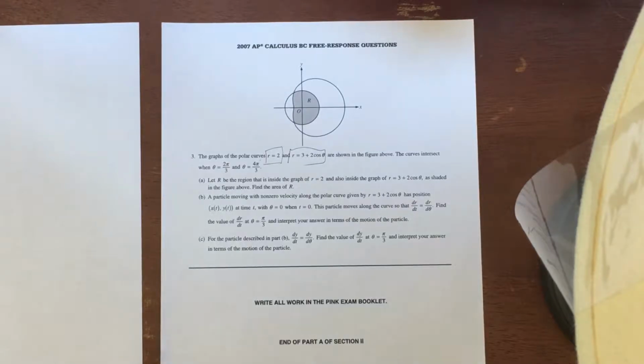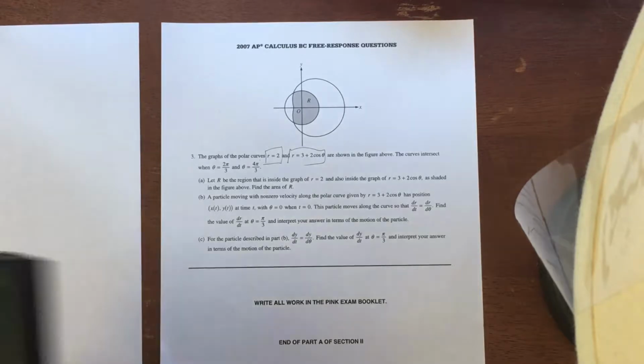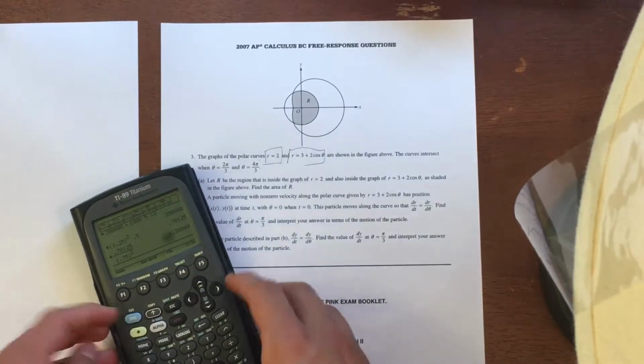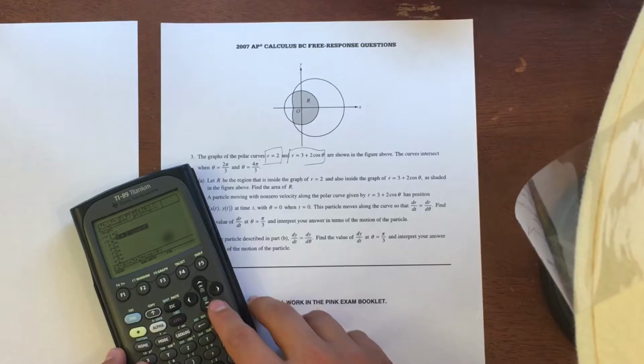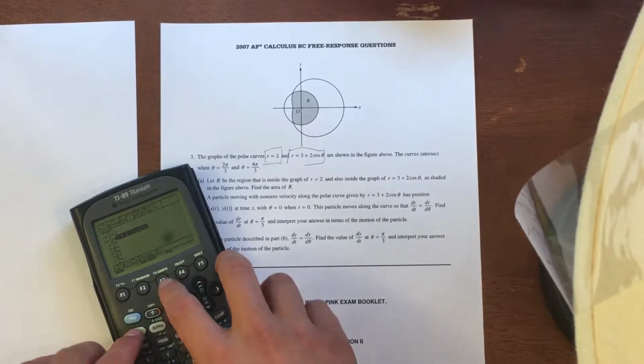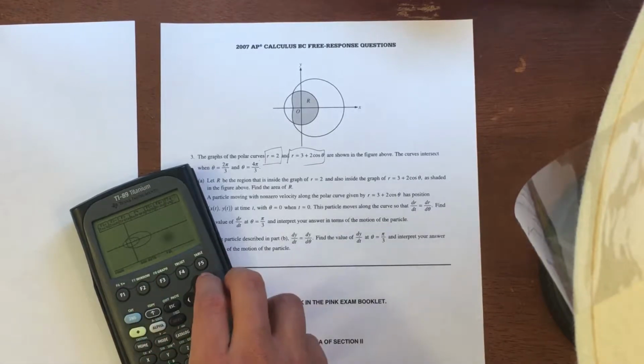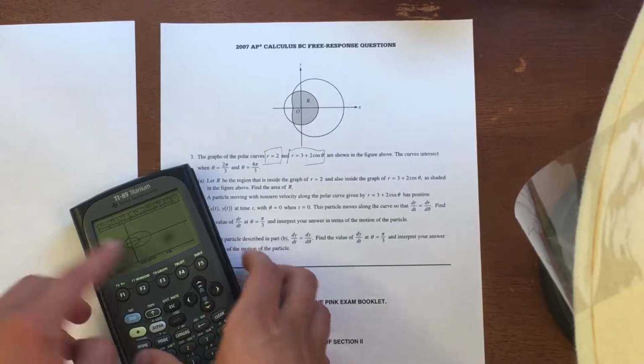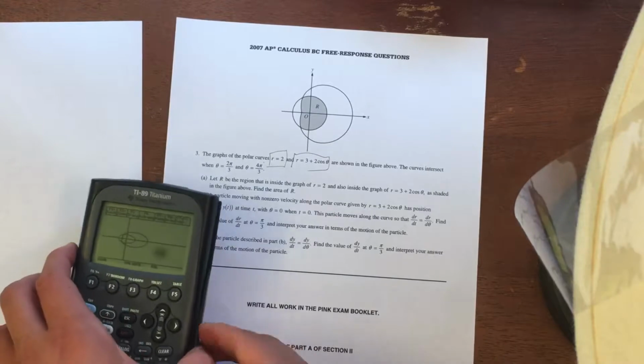The graphs of the polar curves r equals 2 and r equals 3 plus 2 cosine theta are shown in the figure above. The curves intersect when theta is equal to 2 pi over 3 and theta is equal to 4 pi over 3. What I would do first, if you have the time, is plug it into your graphing calculator so you can get a better visual of it, because sometimes those pictures aren't exactly accurate. I already put it into the y equals here, and let's take a look at the graph. There's our graph. You can see the little dimple. It's got the area in between the curves there, which is what we're going to want for A.